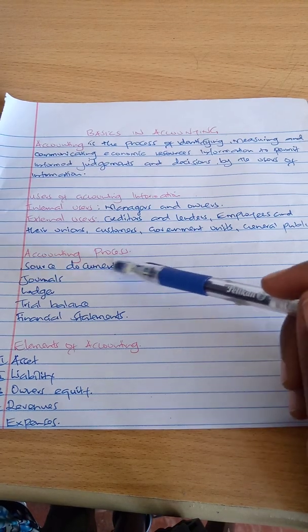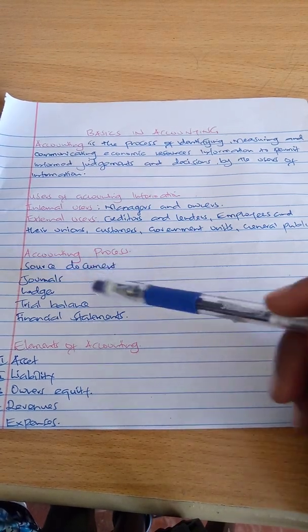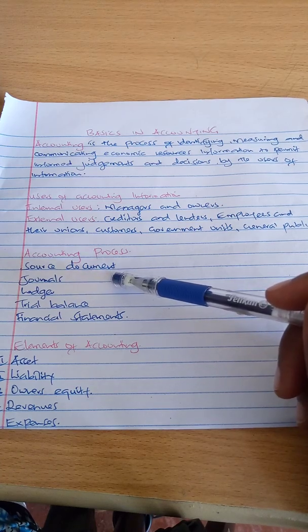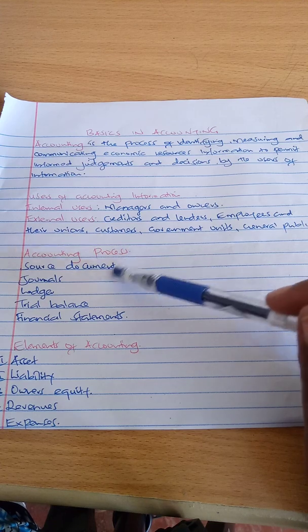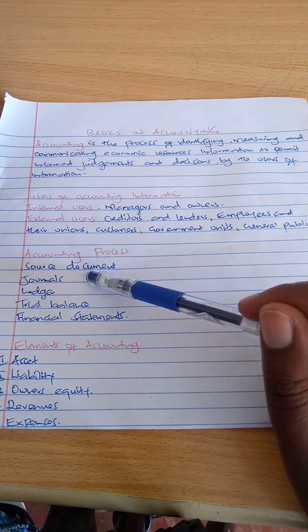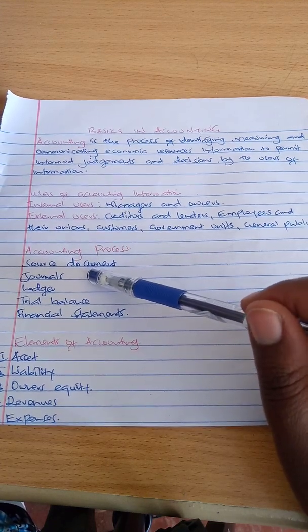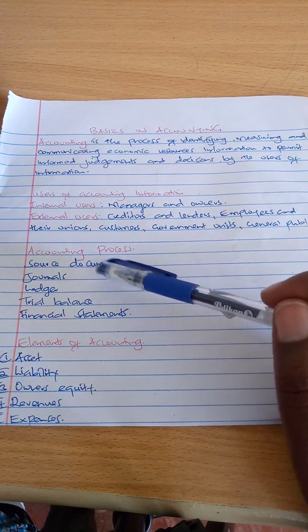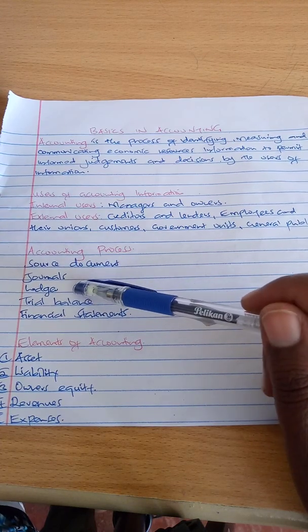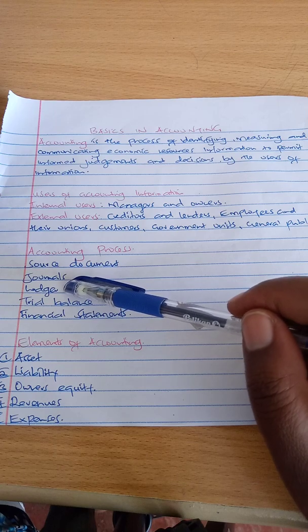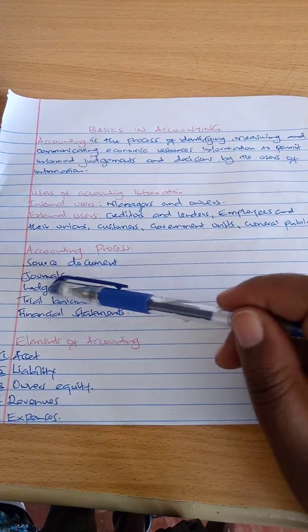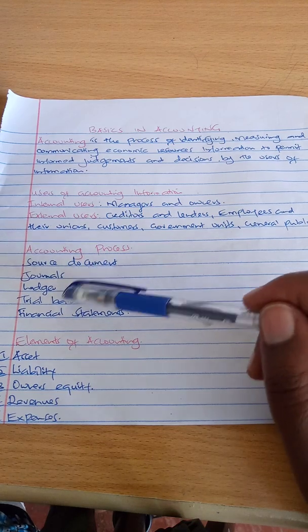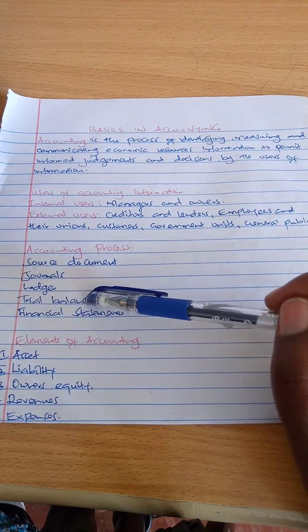The second process is to journalize. You have to journalize all the information that you've captured from the source document. You have to put it in a journal. So that one is the second step that you really need to do. Then from there, you'll go to the ledger. From the ledger, you'll be able to extract balances. They could be debit or credit balances. And once you've extracted that, that's what you'll use to prepare the trial balance.